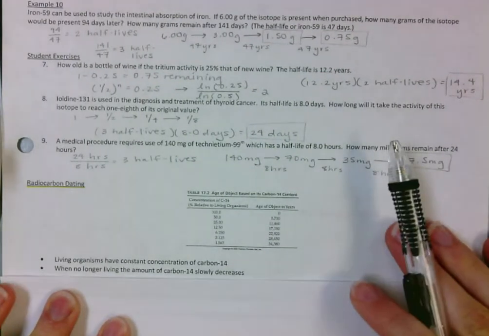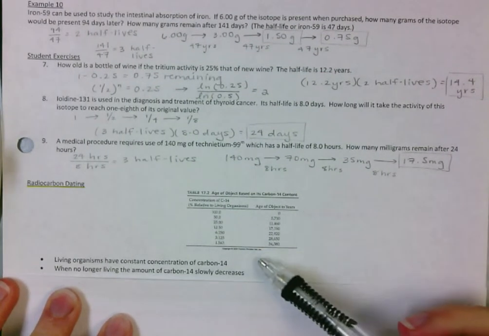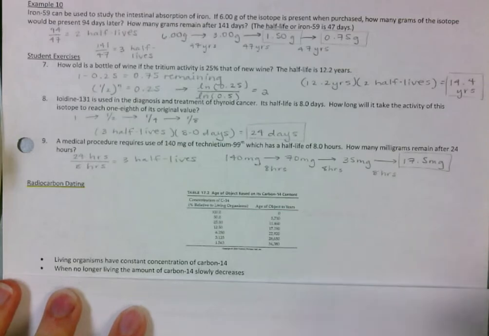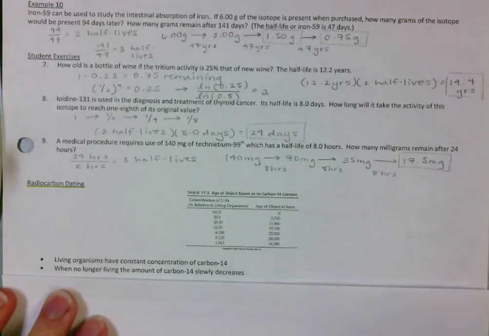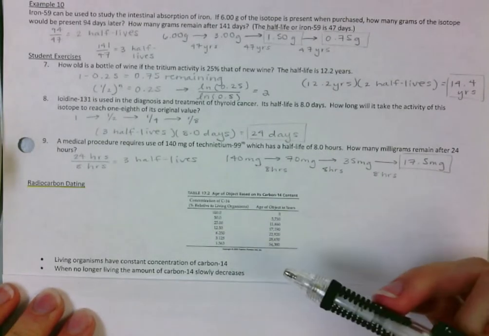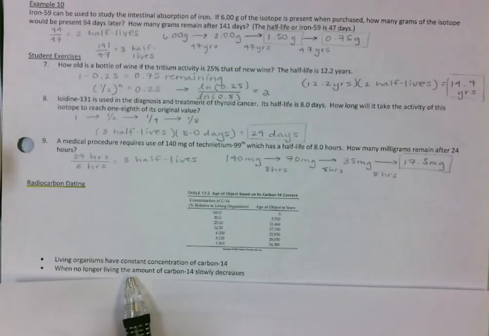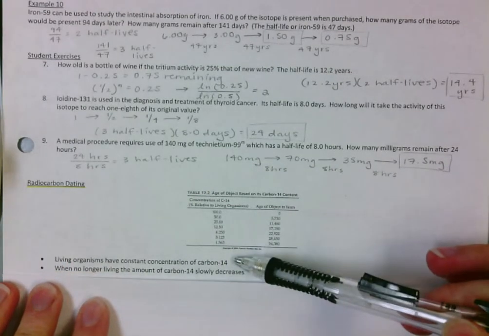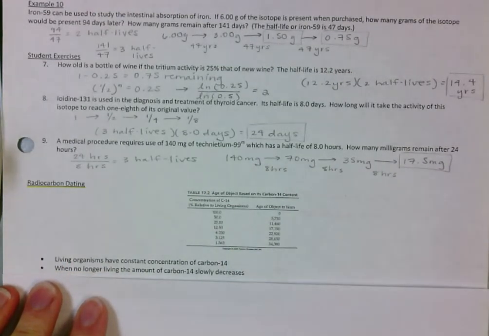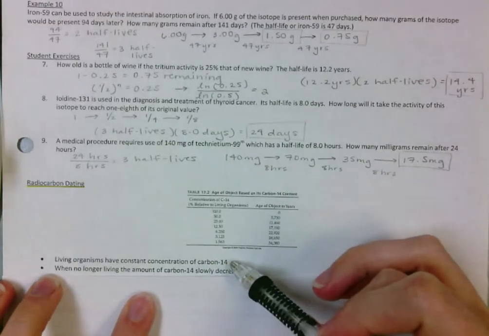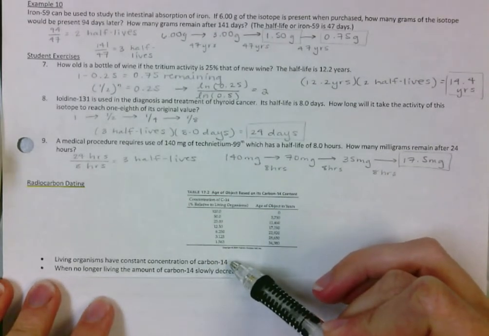So we can figure out how old a dinosaur fossil is, how old a tree is, based on the carbon-14 that's decayed. So in living organisms, there's a constant concentration of carbon-14. So by eating and breathing and whatnot, we are constantly replenishing our carbon-14.